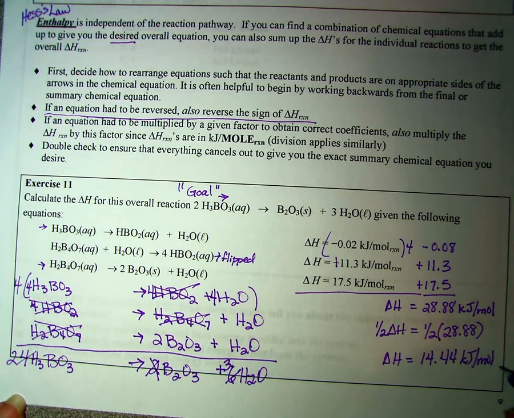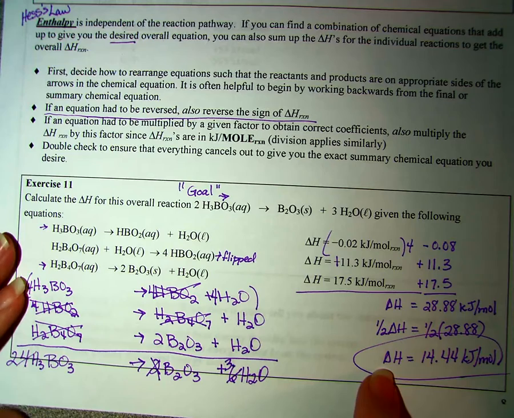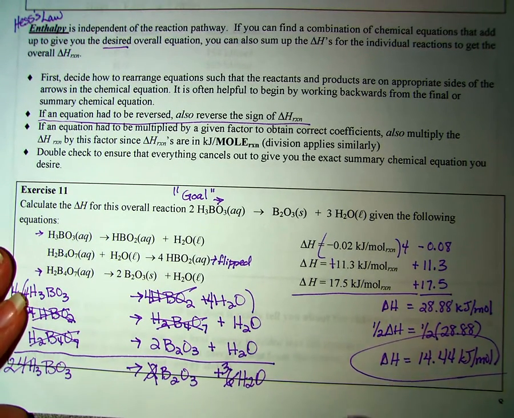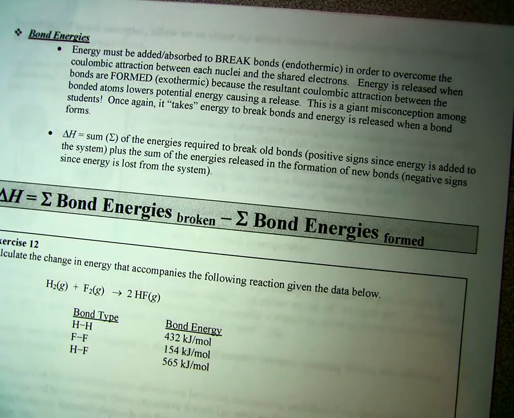So the main thing that you've got to remember is that whatever you do to the equations, you also have to do to the delta H's. So if you multiply, you got to multiply those. If you divide, you got to divide those. Okay, the big thing about bond energies here, we're almost done.